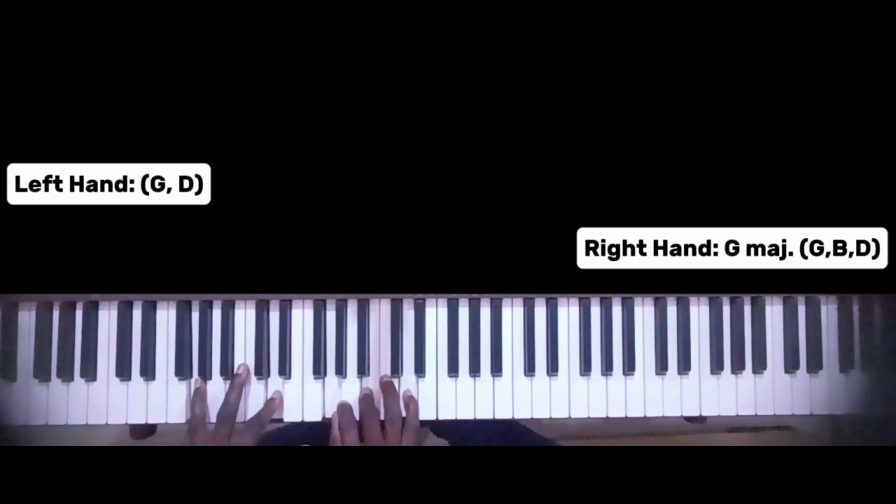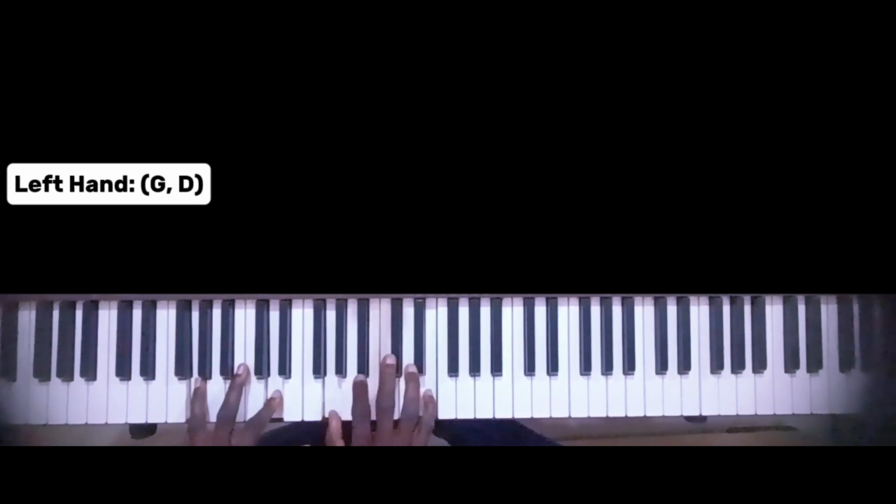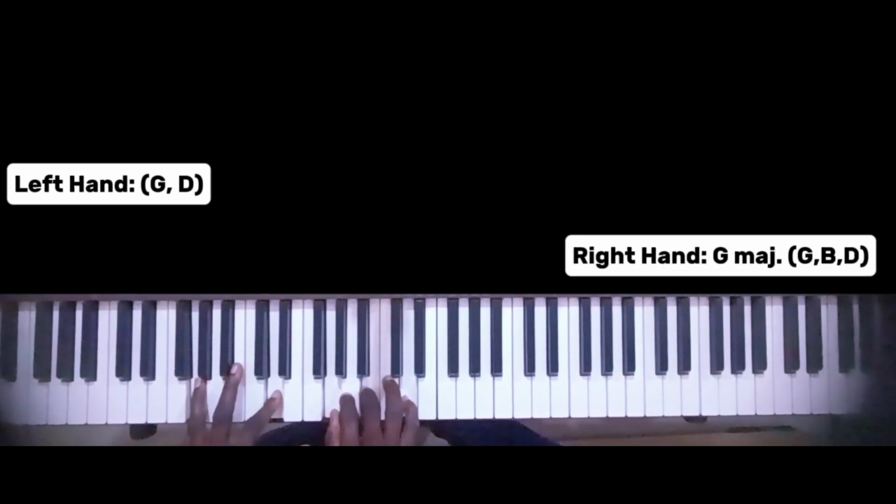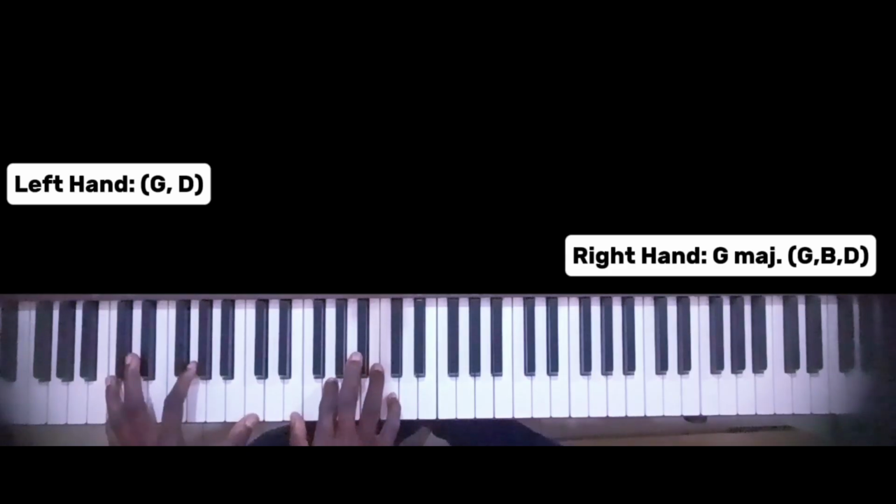Right? Okay. Right hand, mi. That's your so and your mi. Then you go to the 5 chord. The 5 chord is so ti re. So you play the so ti re on your right hand. While doing that on your left hand, you just play your so and re. Then you go to your do.